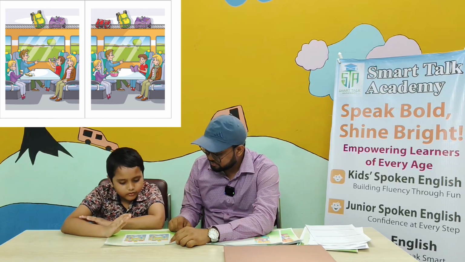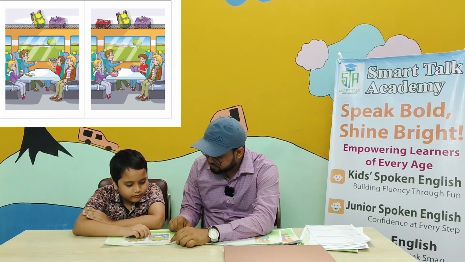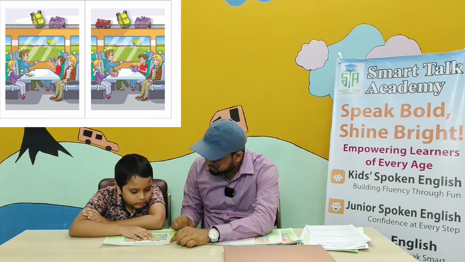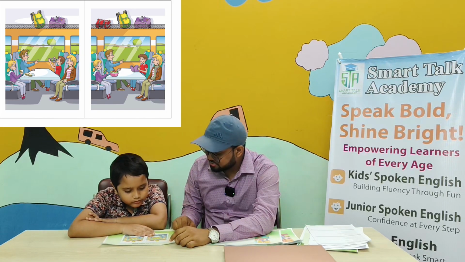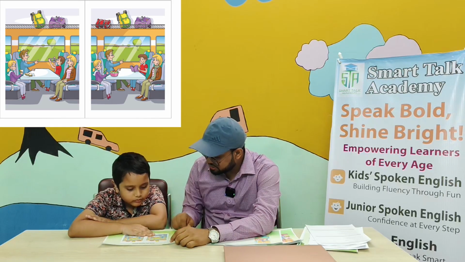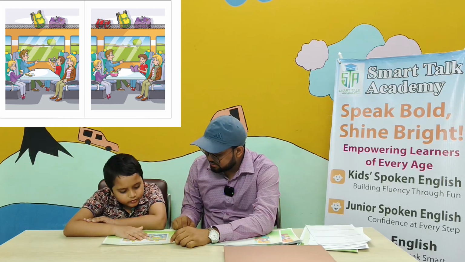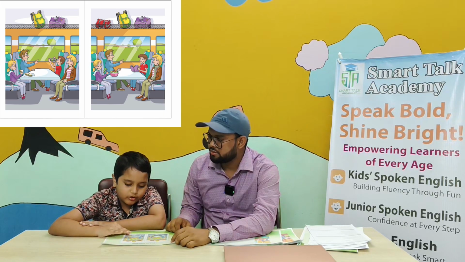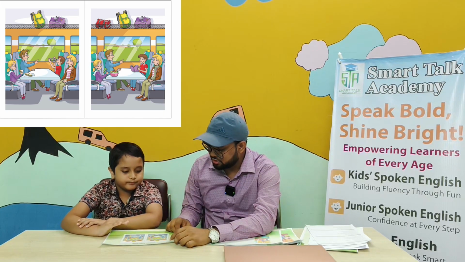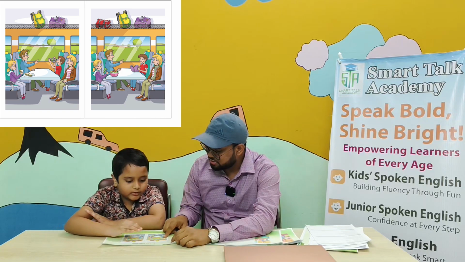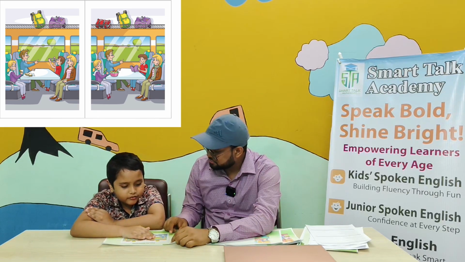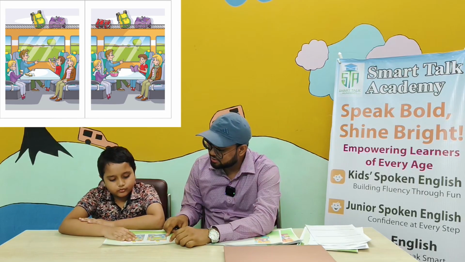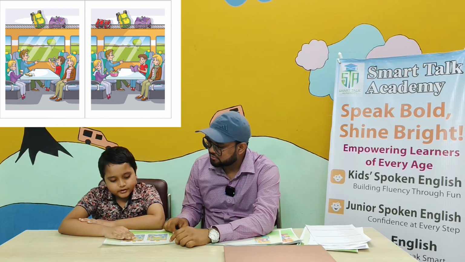In picture 1, a boy. What is he doing? Taking a picture. The boy is taking a picture. In picture 2, the boy is reading a book. Here, the man has curly hair. In picture 2, the man has straight hair.